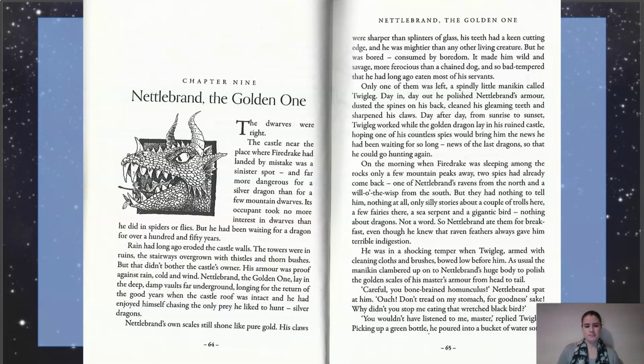Nettlebrand, the golden one, lay in the deep, damp vaults far underground, longing for the return of the good years when the castle roof was intact, so all together in one piece, and he had enjoyed himself chasing the only prey he liked to hunt, silver dragons. Well, now I get the impression that he's also a dragon, because he mentioned having his own scales and his armour being proof from weather. But it doesn't actually say here that he's a dragon, so it's odd that he might be hunting other dragons if he is one, but let's find out what he is.